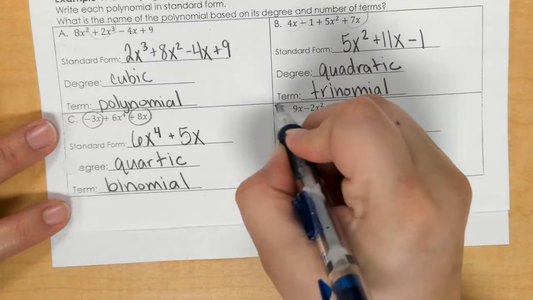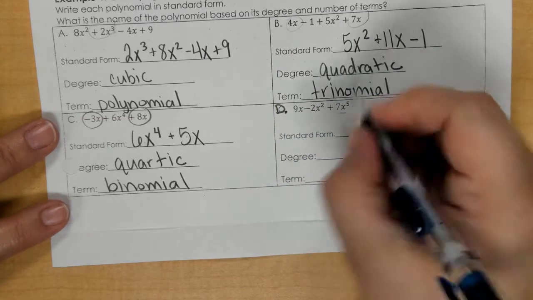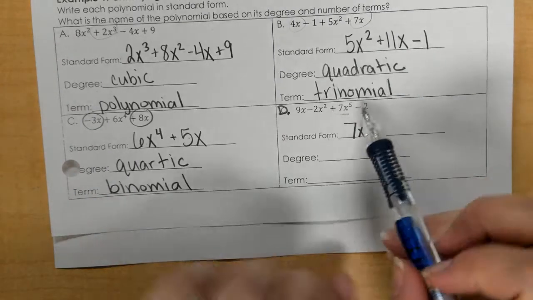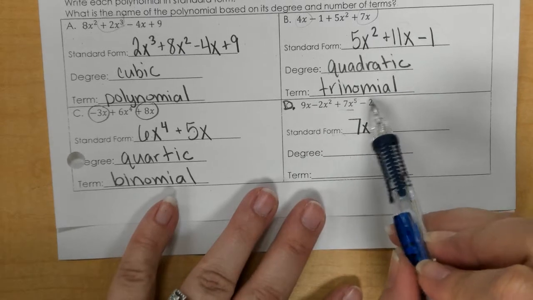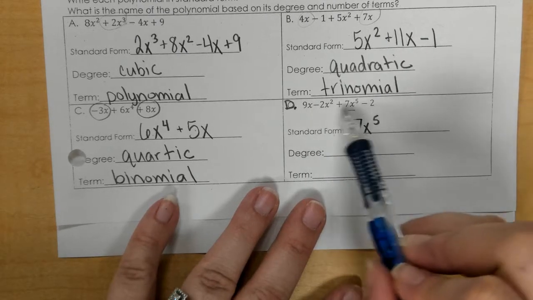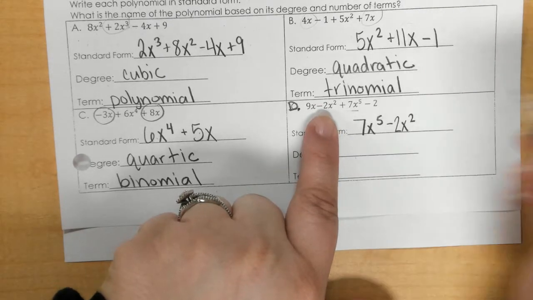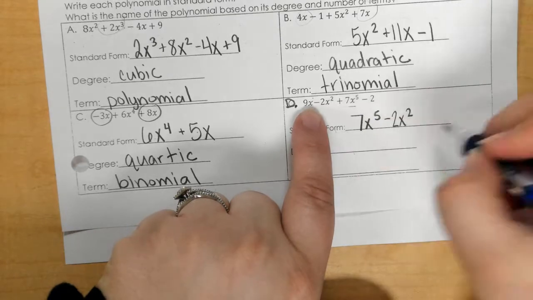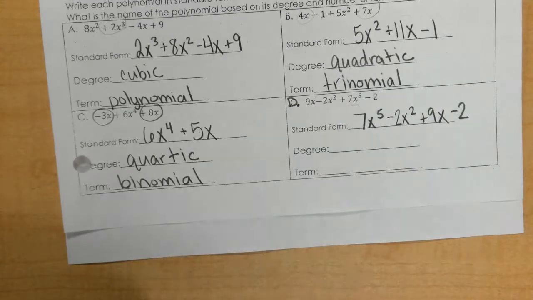In letter D, my highest exponent is a 5. So let's put that down first. Then I look for 4. Okay, I don't have exponent 4. 3. Okay, go to 2. Okay, I have a negative 2x squared. Don't forget your sign. Then I have an x to the power of 1, so that would be a positive 9x. And then lastly, a minus 2.